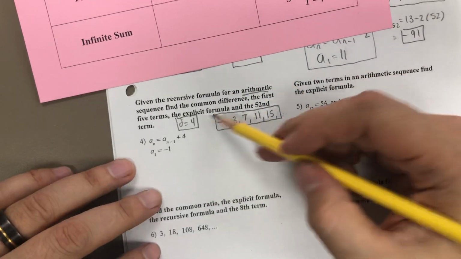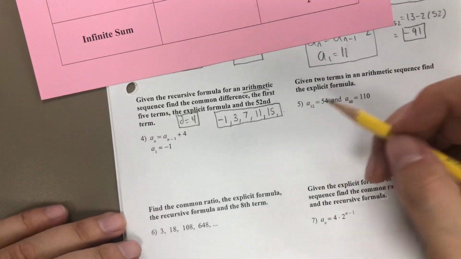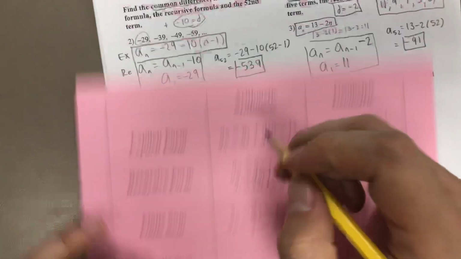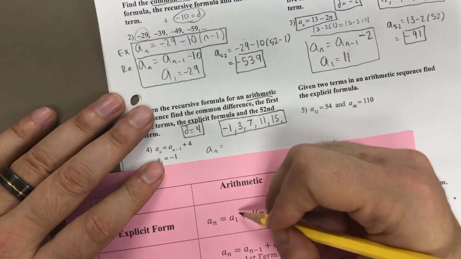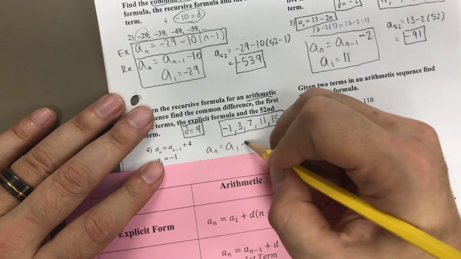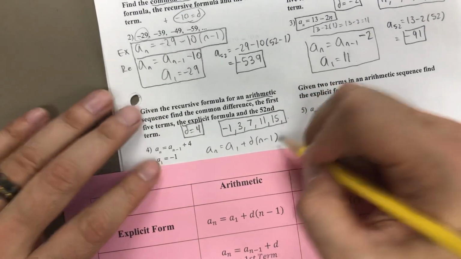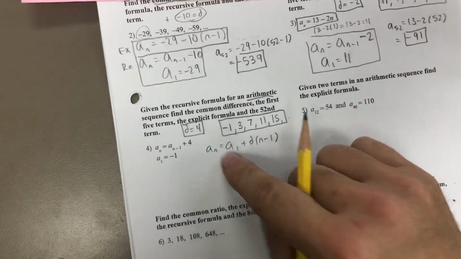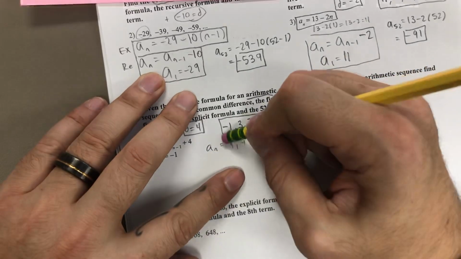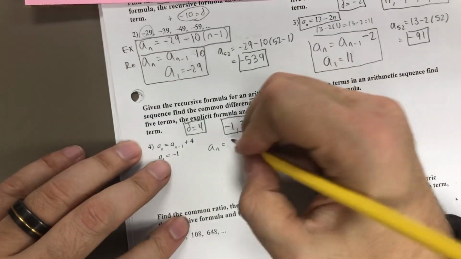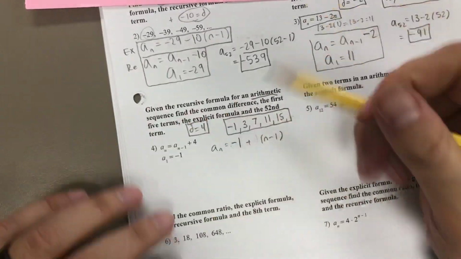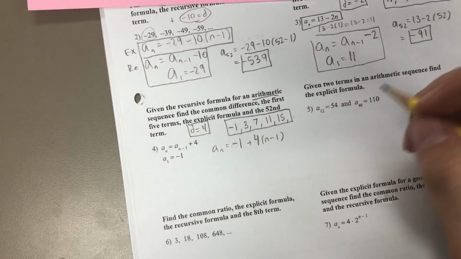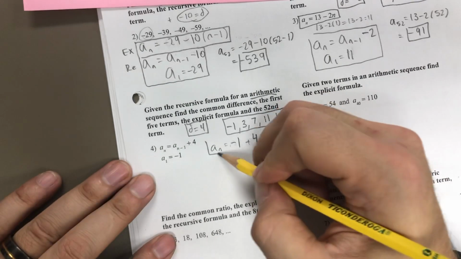Next, the explicit formula. So the explicit formula, I need this formula here. So let me write it down. an equals a1 plus d times n minus 1. So I need the first term, which is -1. I need the common difference, which is 4, so plus 4. And there's my equation for the explicit rule.